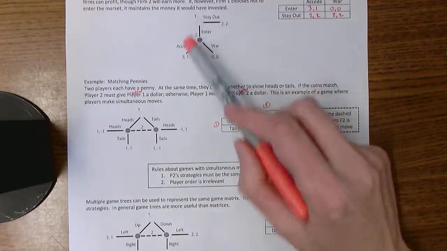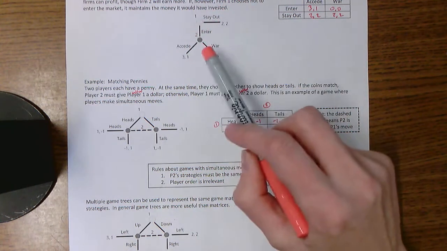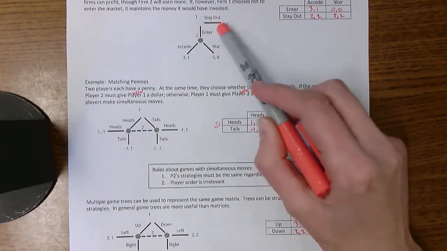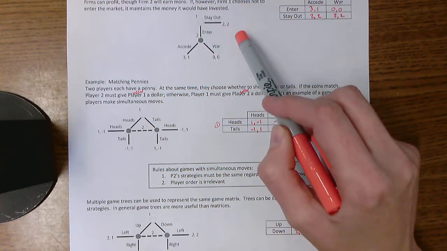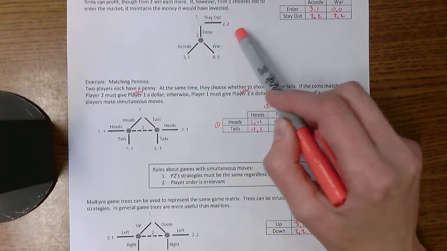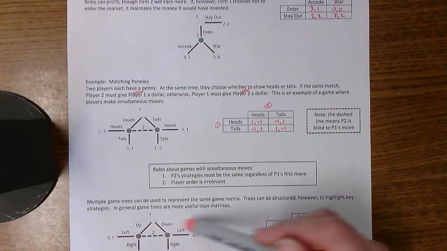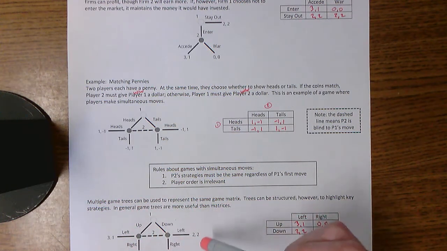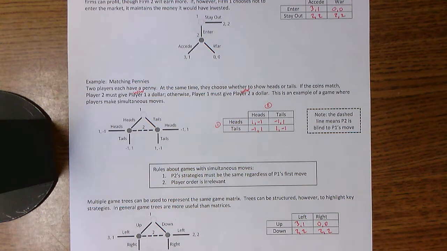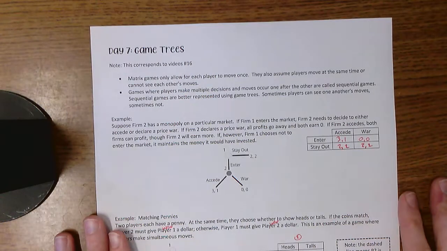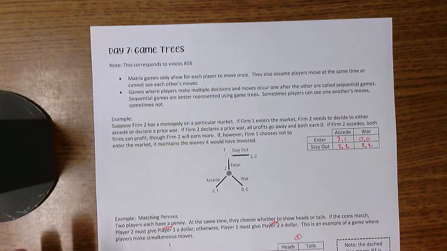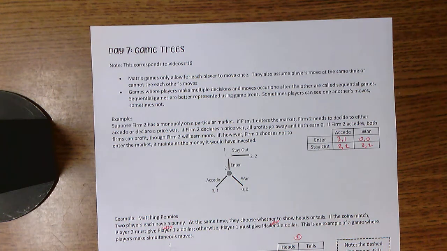Like this one, this was a very clear payoff matrix. There was no need to have two branches off here to show what player 2 was going to do, because they didn't really have a choice. Whereas down in this one here, it makes a little bit more sense to have it broken off to show the left and the right for both of them. So there are just different ways of setting up different game trees to represent different things. So this is just an introduction to game trees and what they look like, and how you read them. Next, we're going to be looking at what these are useful for and what you would do with them.